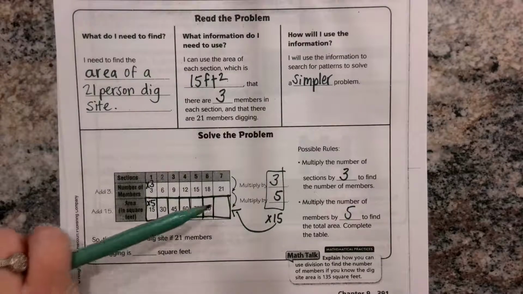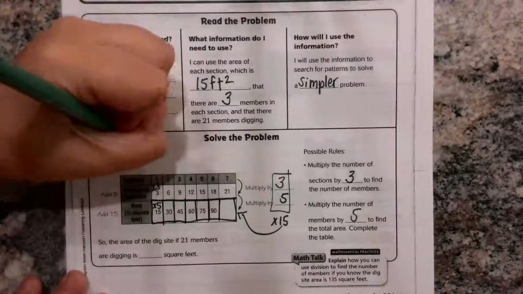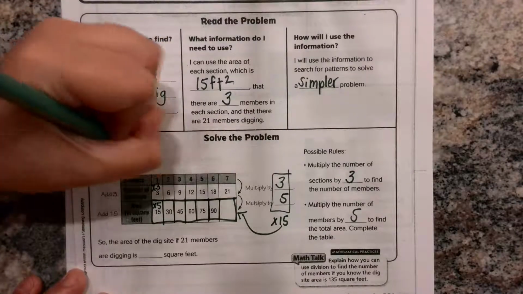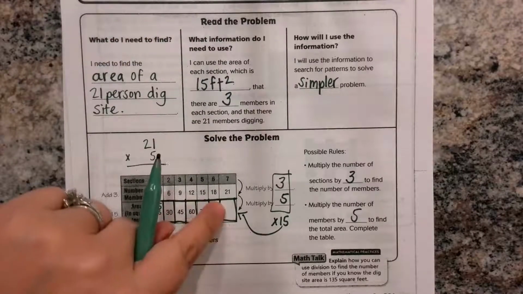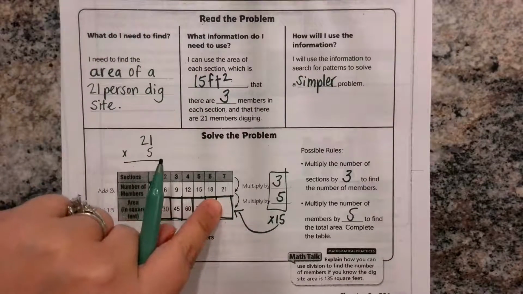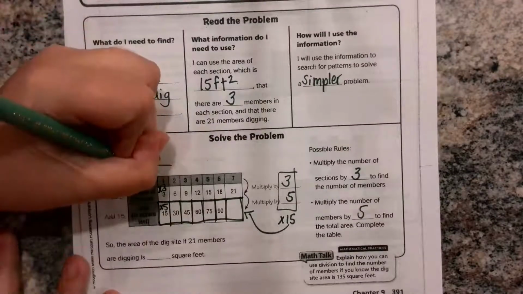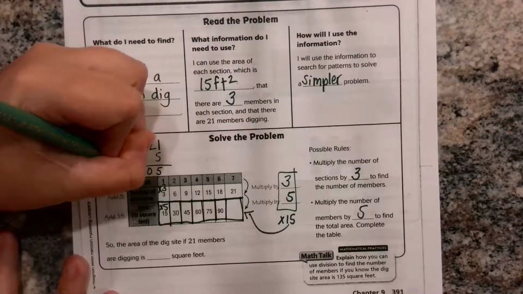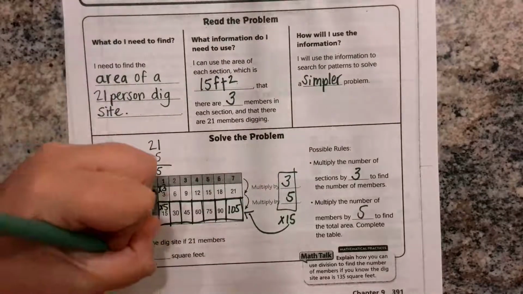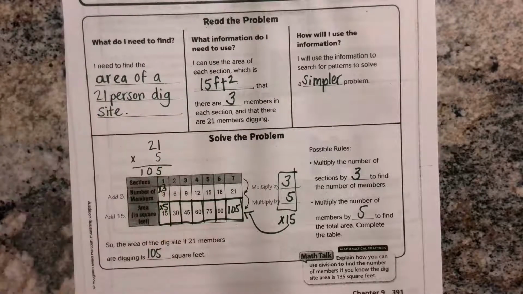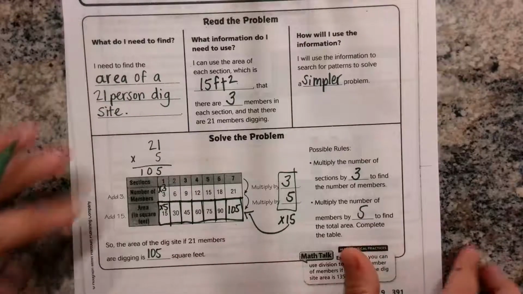So if we have the number of members as 21 and we multiply that by 5, then we're going to have our total area. So that's going to be 105 square feet if we have 21 members digging.